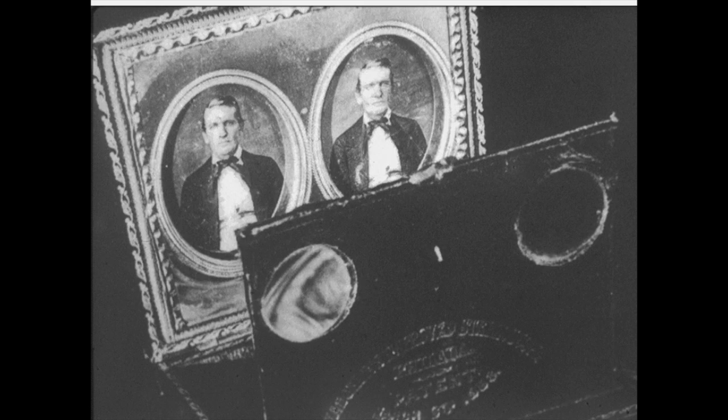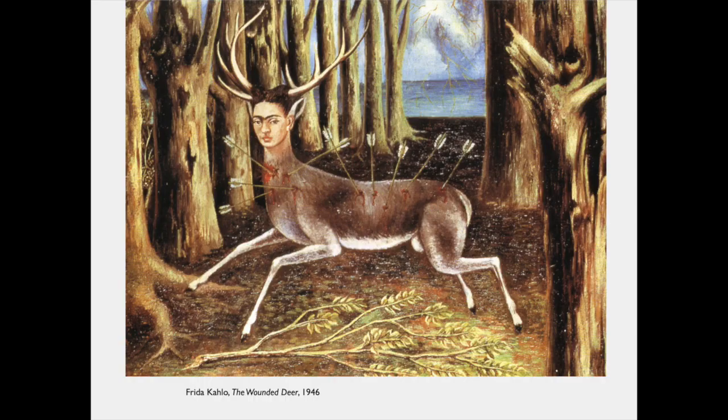So of course the photographic revolution changes everything, but artists continue to paint themselves, especially in ways that photography at the time, even in the 1940s, couldn't quite accomplish as well as painting does.